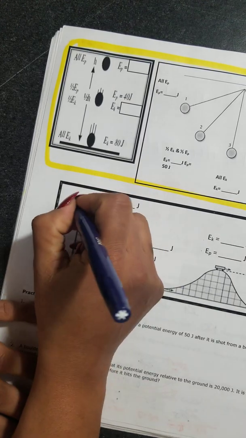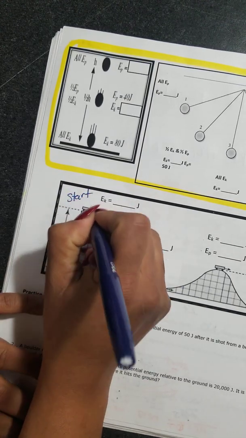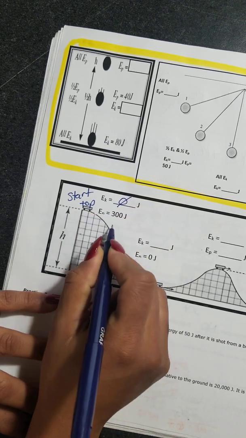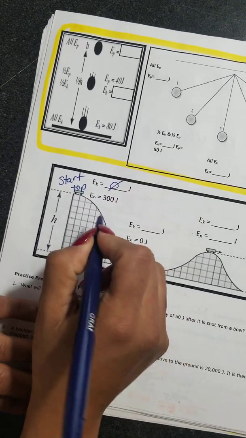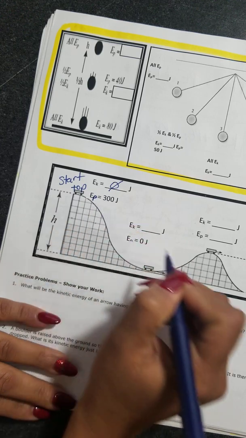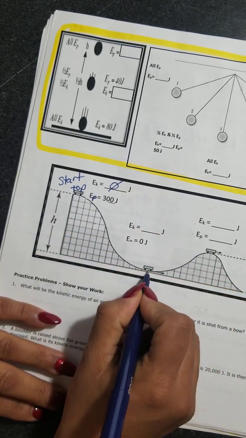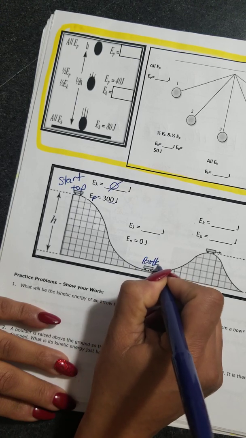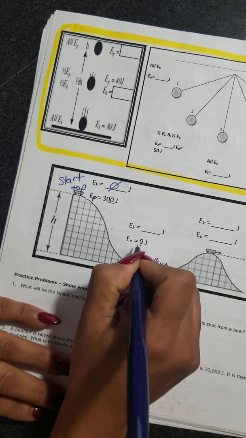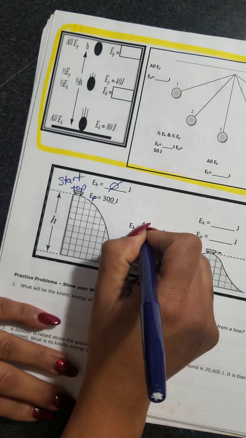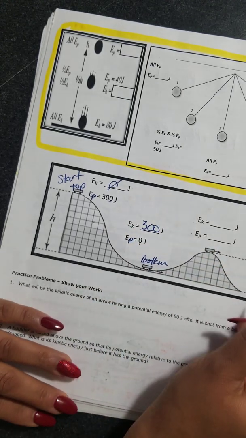At the start, which is also the top, my KE is going to be 0 joules. All of my ME is put into, that should say PE, or potential energy, of 300 joules. But look at this. At the bottom, I have 0 PE. All of my ME is put into KE, which is 300 joules.